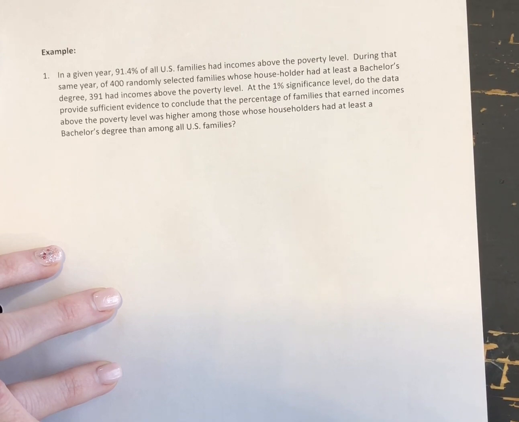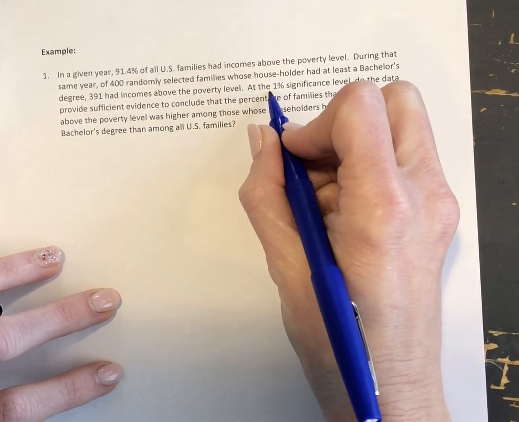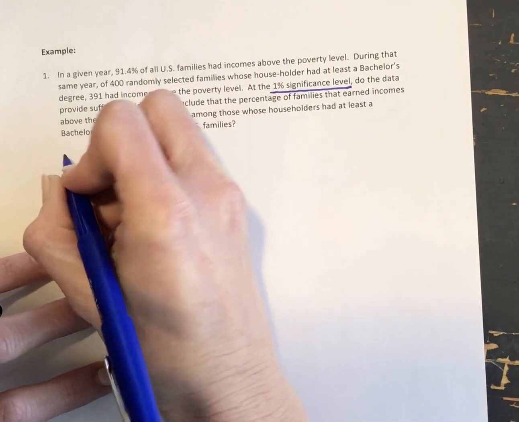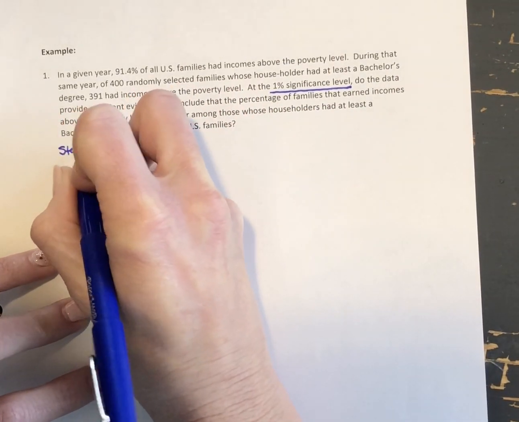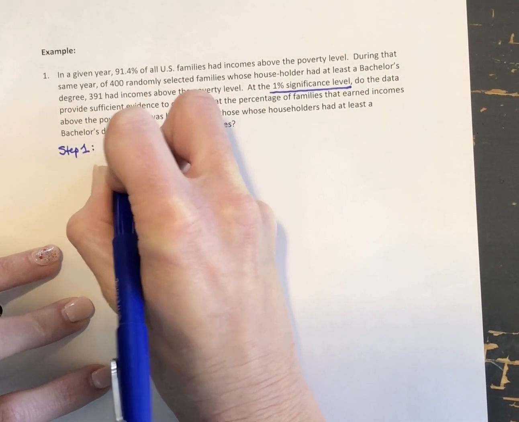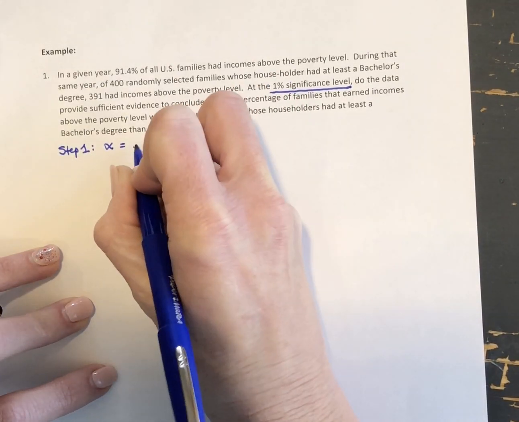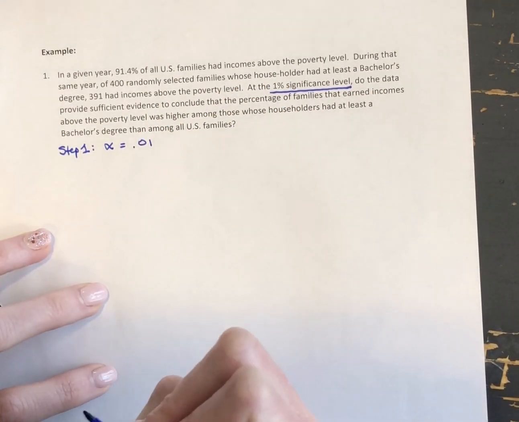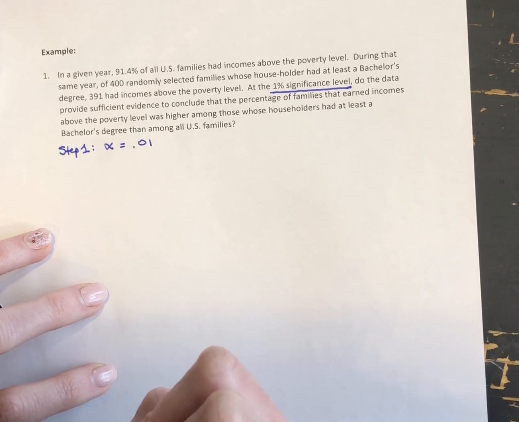We're going to start here with step 1, which is stating the significance level. And you'll notice in this problem, they give it to you. Most of the problems we're going to face, they do. And so alpha is 0.01. 1% is 0.01.